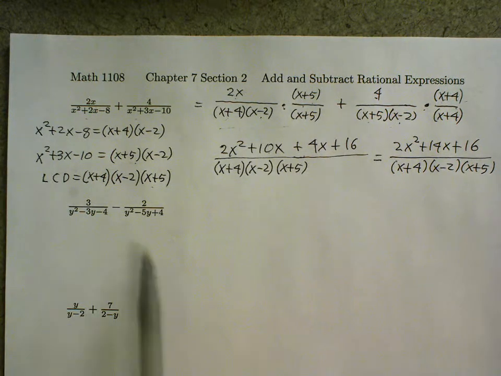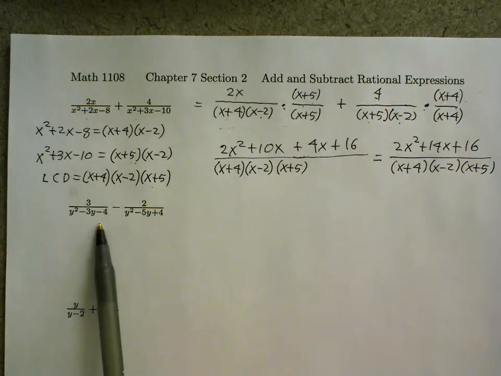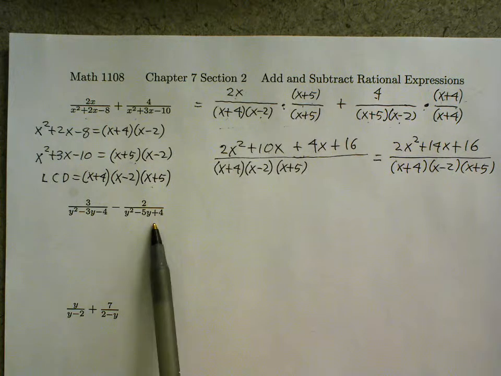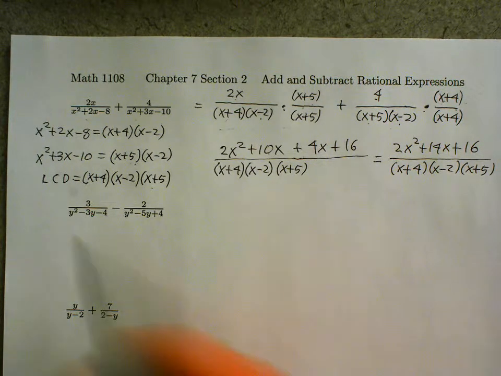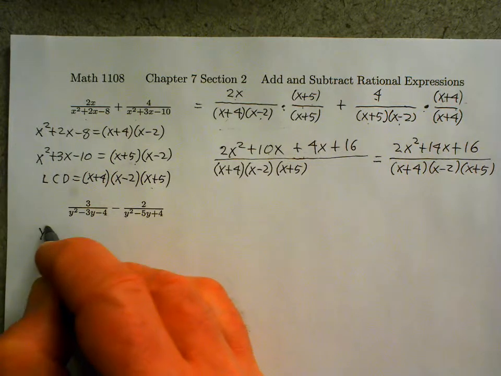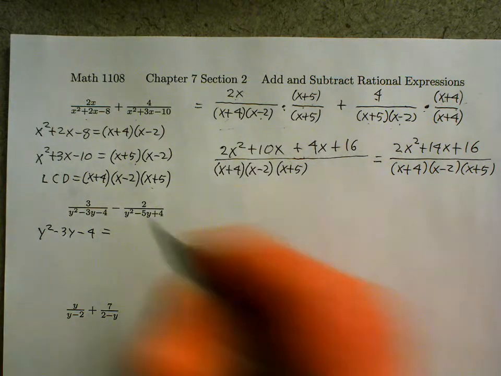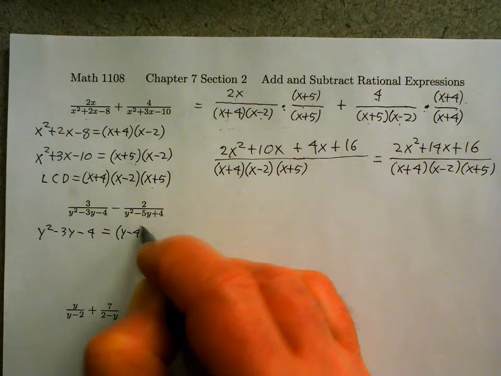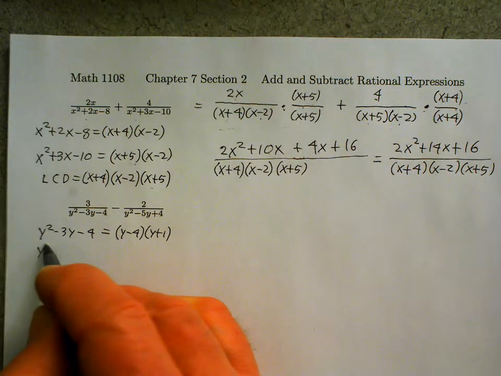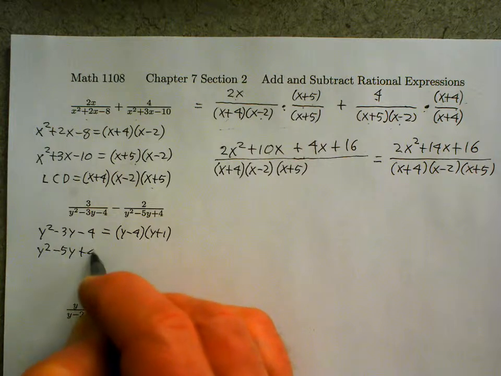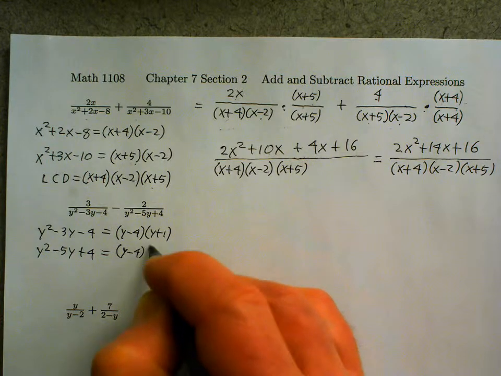Okay, the next one involves subtraction. 3 over y squared minus 3y minus 4 minus 2 over y squared minus 5y plus 4. Before we can subtract, we have to have a common denominator. The denominator on the left, y squared minus 3y minus 4, factors nicely. One factor is y minus 4. The other one is y plus 1. The other denominator, y squared minus 5y plus 4, the two factors here are y minus 4 and y minus 1.